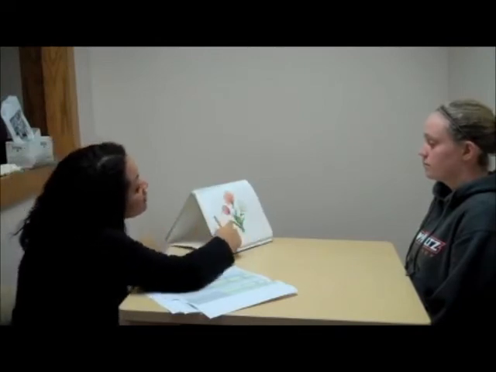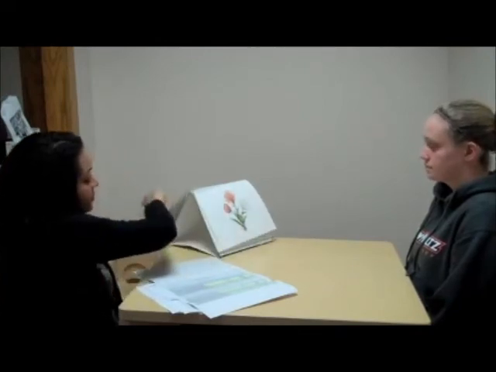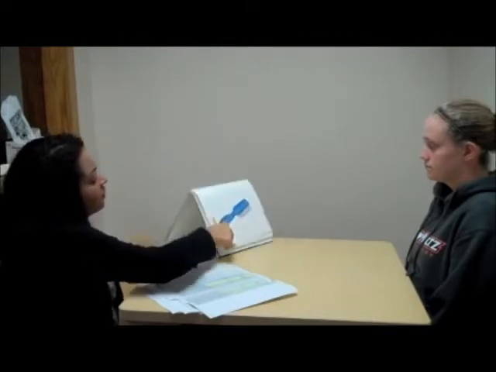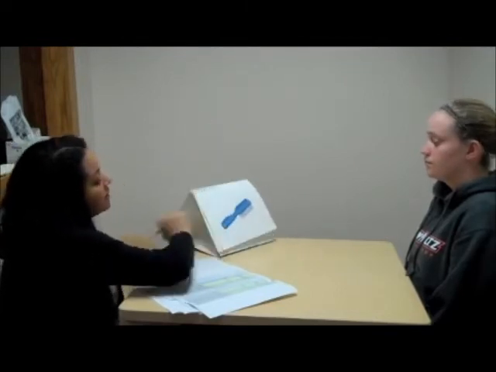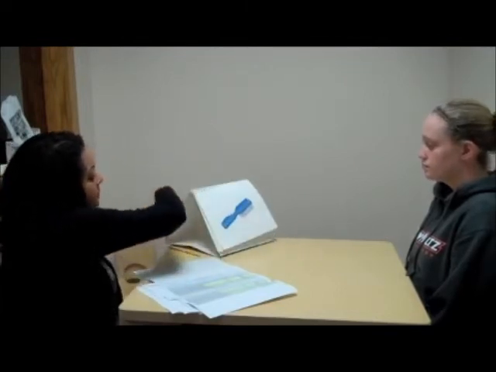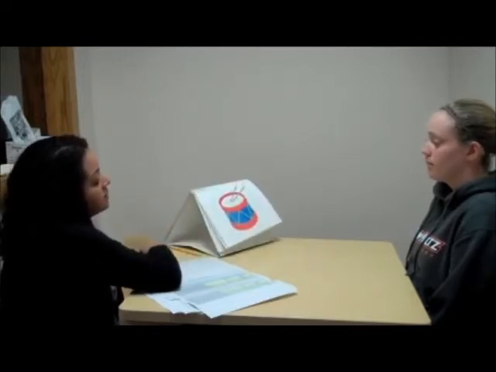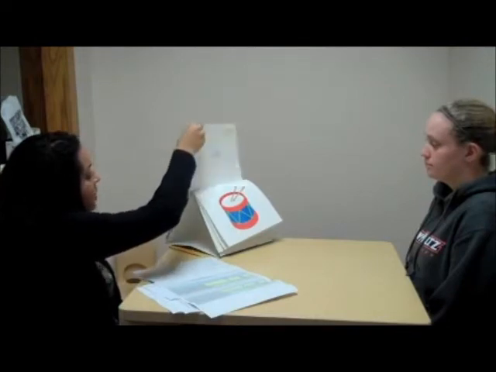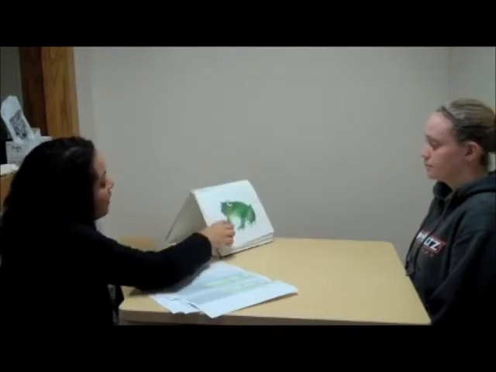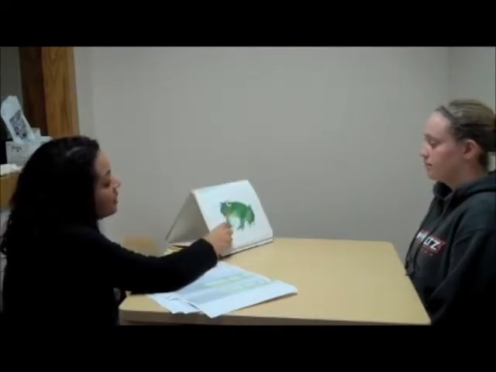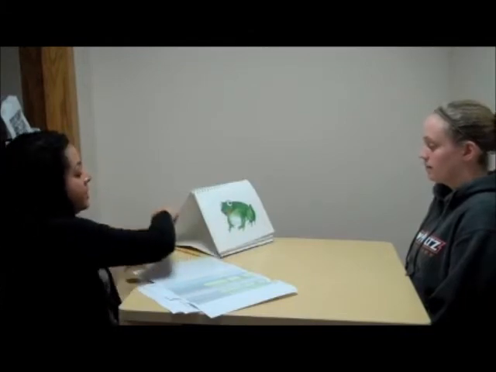And what are these? Flowers. And what do you call this? Brush. Okay. And what's this? Drum. Very good job. And what do you call this? Frog. And what color is it? Green. Good job.